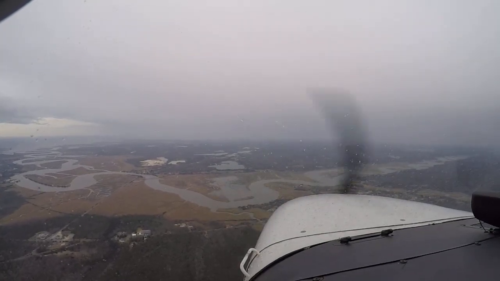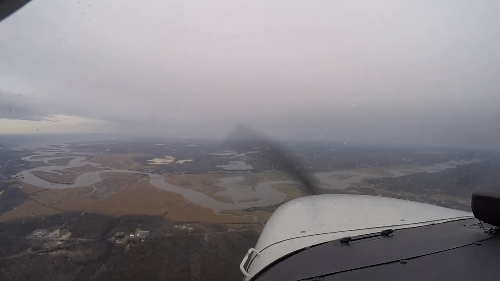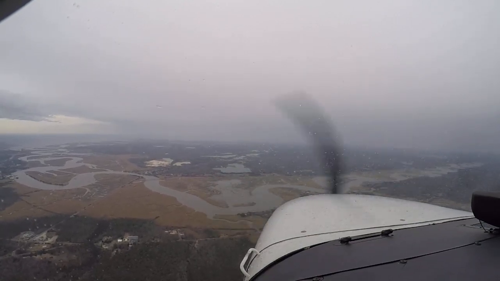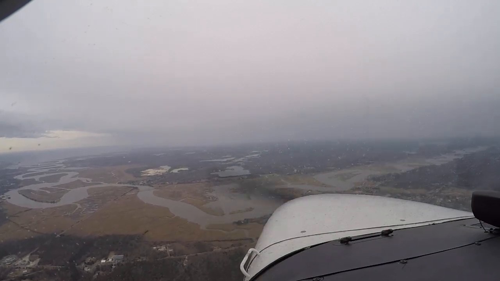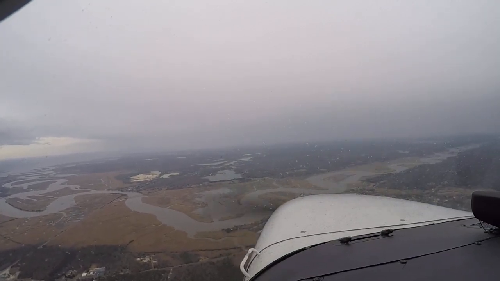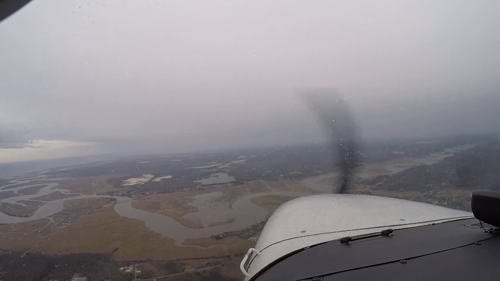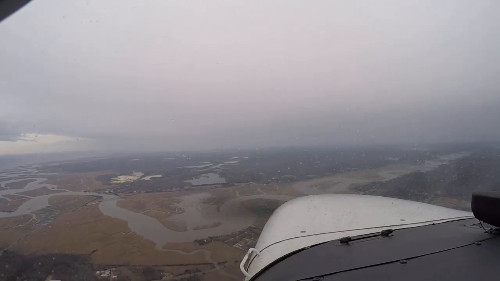So that's good. Then what we'll do is we'll keep this track. We'll get out a little bit further that direction. We want to go past it pretty good because we got to turn and the wind will be at our tail when we turn around. We want to be a few miles past it.